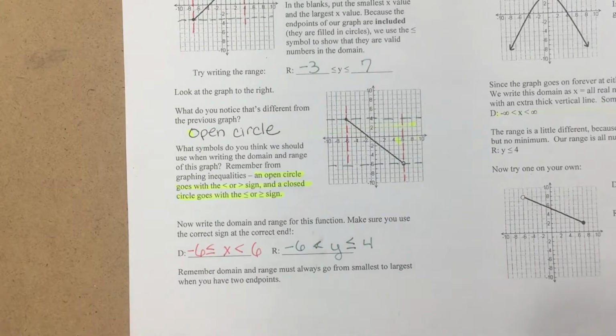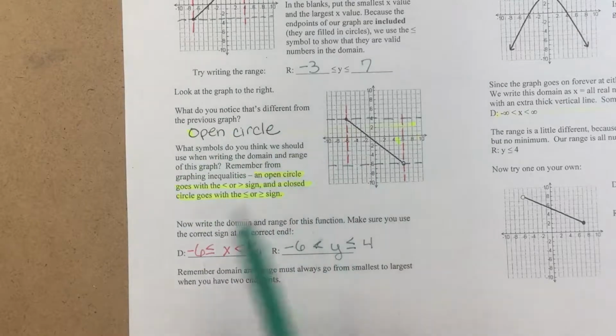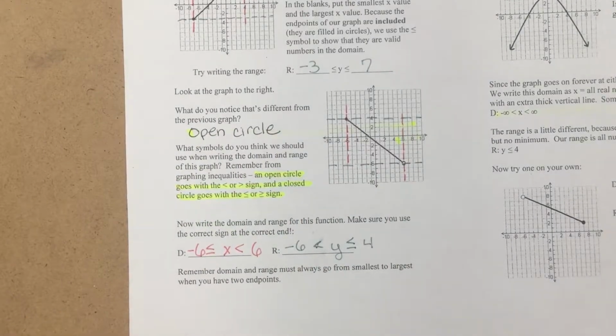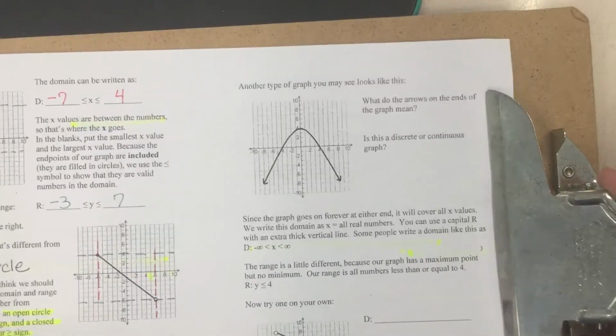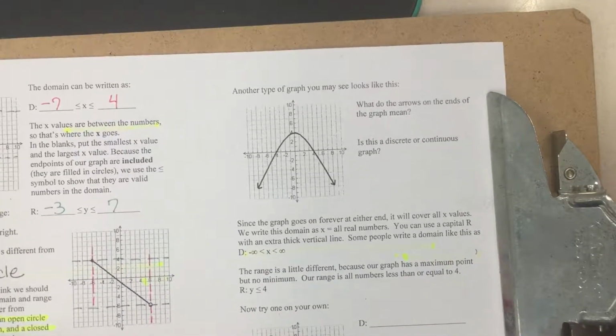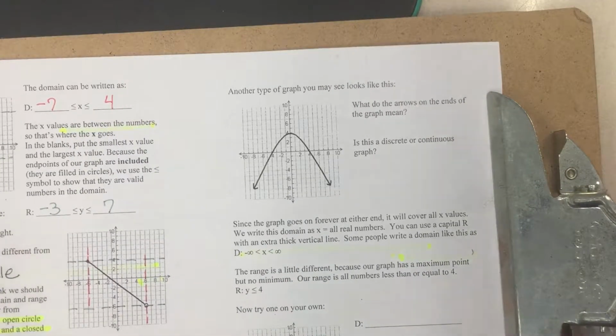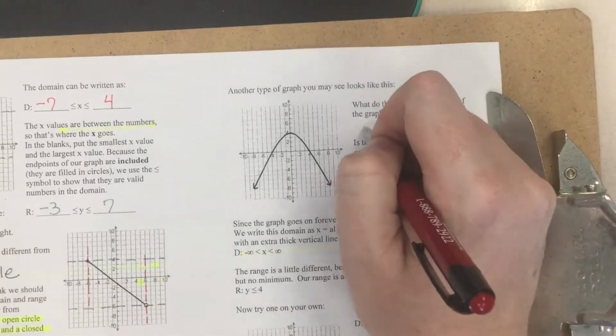All right. So the last thing we're going to look at is graphs that don't stop, that don't have endpoints. So all the ones we've looked at so far were line segments. But if you look up in the top right, that's a parabola. For those of you that took foundations before, you saw that in the fall, hopefully. So that's a parabola, and the arrows mean that it keeps going.